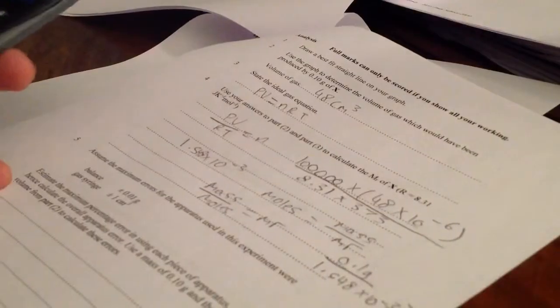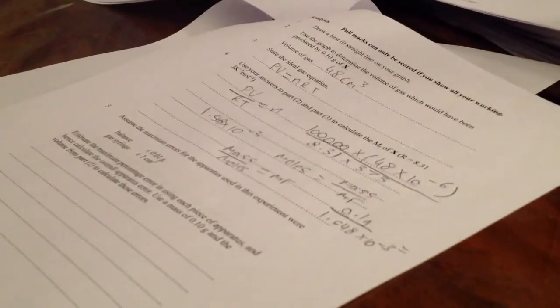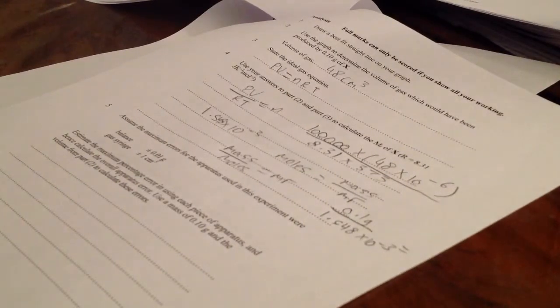Divide that by the moles, which is 1.548 times 10 to the power of minus 3. Again, it might be a rounding issue. Can you guys see it? Yeah. I'm going to go a bit off the page, but 0.1 divided by 1.548 times 10 to the power of negative 3. Let's see what we get. I got 64.6.